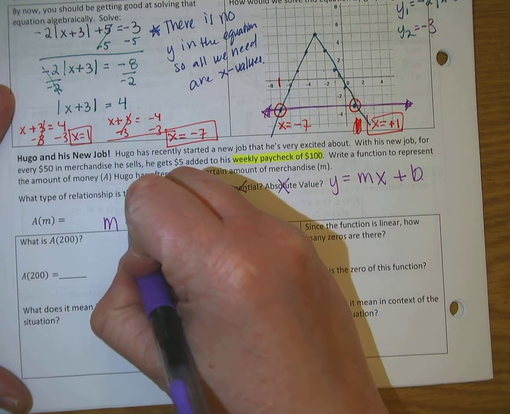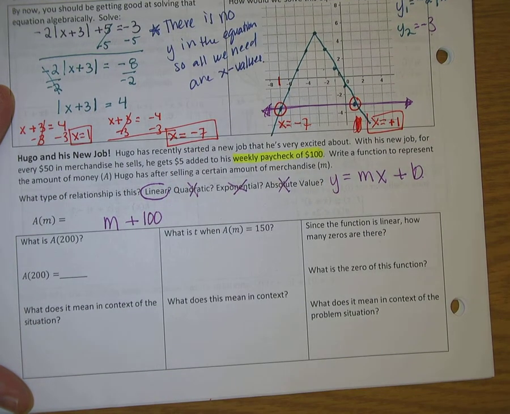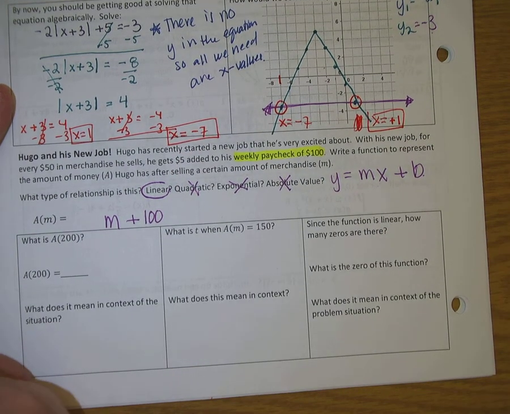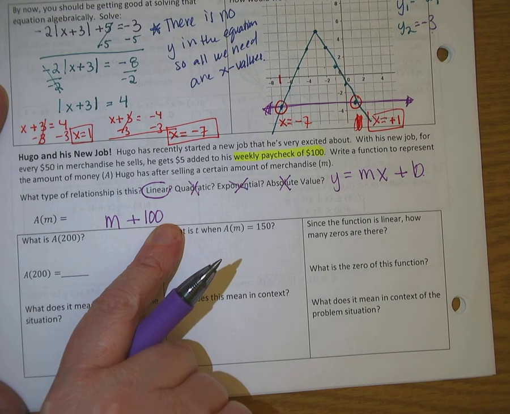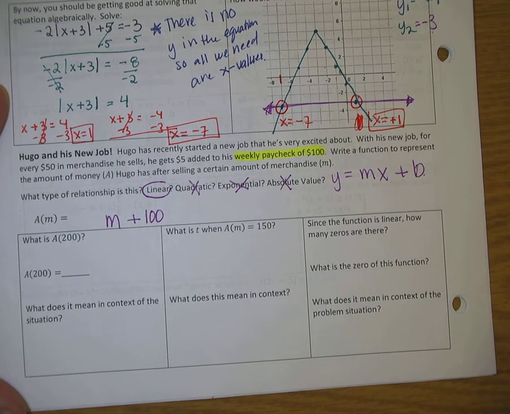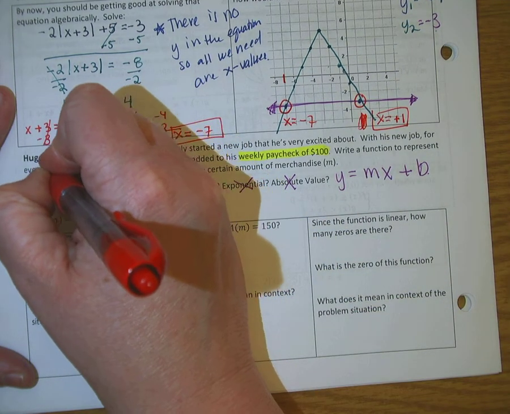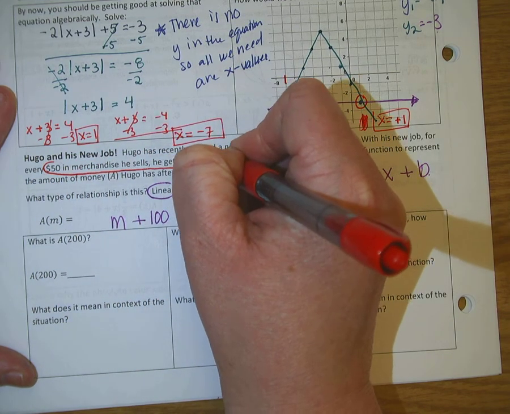So we know that Hugo is going to get at least $100 if he sells nothing. So he made no sales, he still gets $100. Okay? Now the one thing to be careful of is this $50, he adds 5.